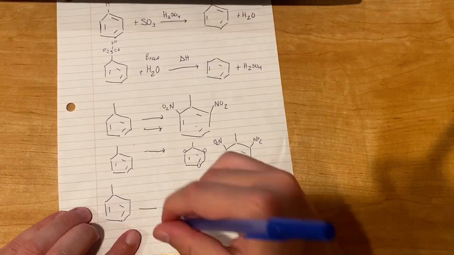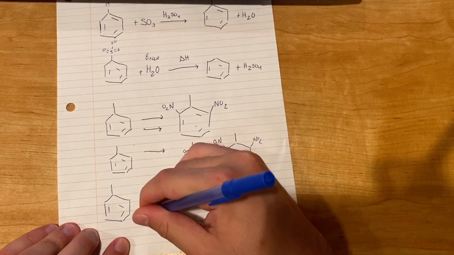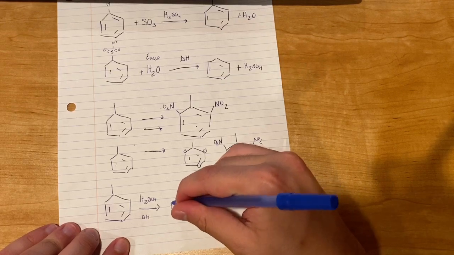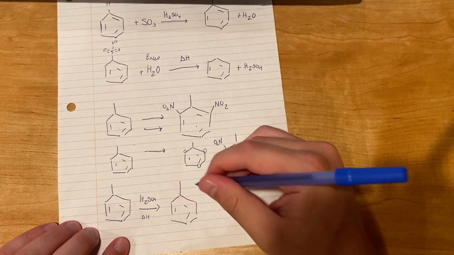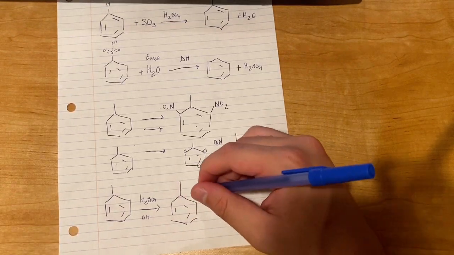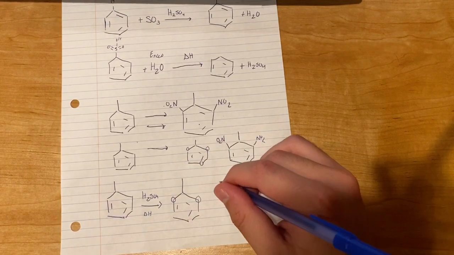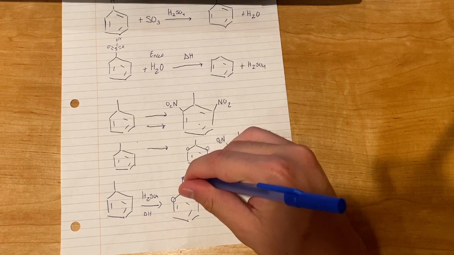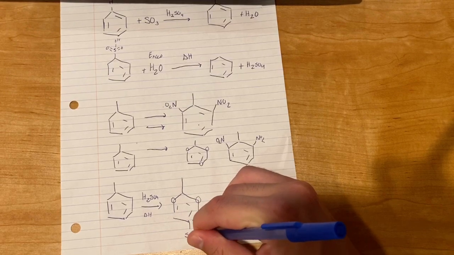and so H2SO4 plus some heat, and since the sulfonic acid group is too big, it can't go here and it can't go here, because the steric hindrance between the sulfonic acid group and this would be too great, because it's too bulky. So the only place it can go is right here.